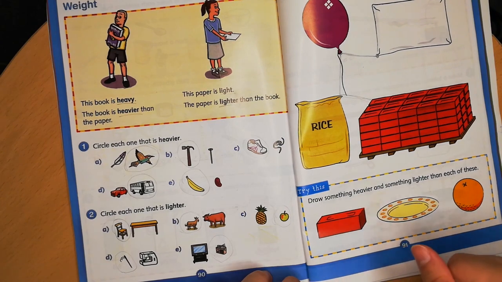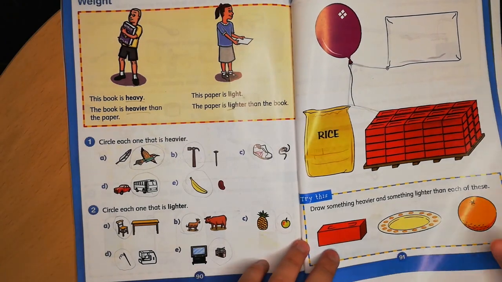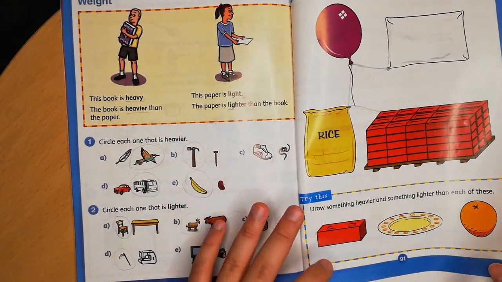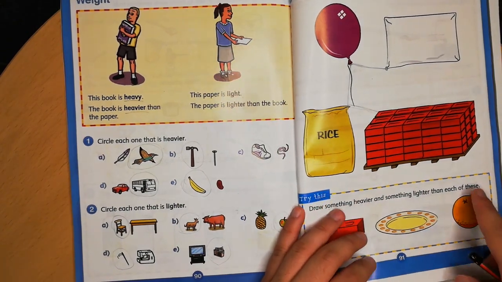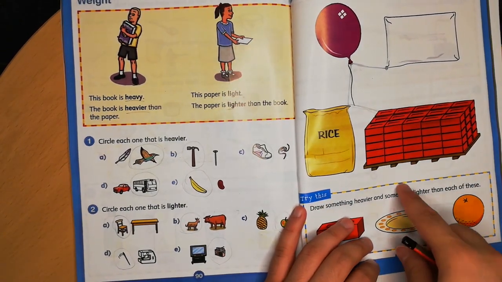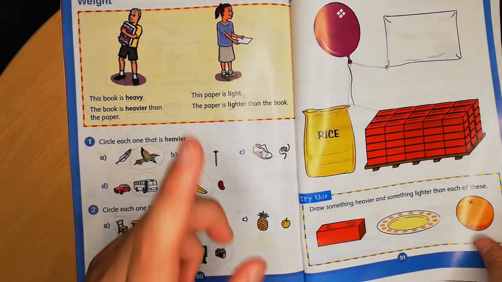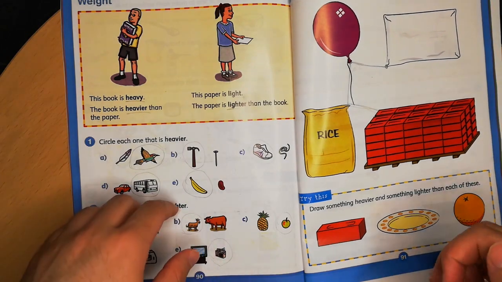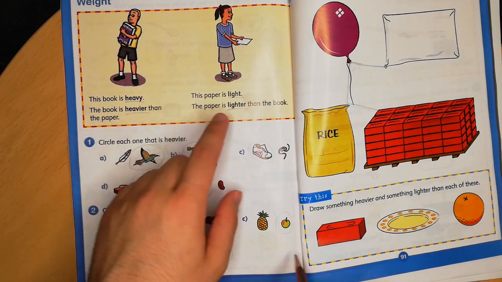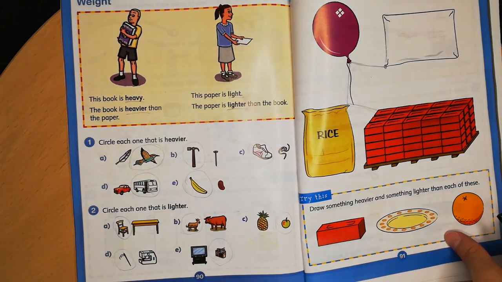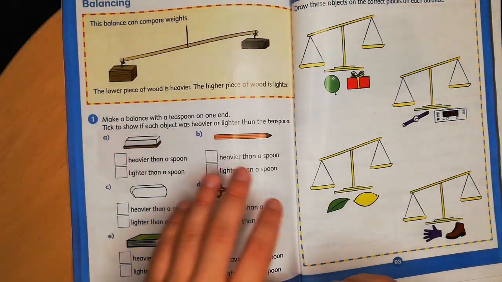That will be today's homework, so you have to do this at home, on your own. So draw something heavier and something lighter than each of these. So something heavier here and something lighter. Heavier, lighter, heavier, lighter. Okay? It's okay if you don't draw it here. You can draw it anywhere else. That's fine. What matters is something heavier and something lighter. Okay? So a quick review. Heavy, light. Heavier, lighter. That's how we compare weights of different objects.